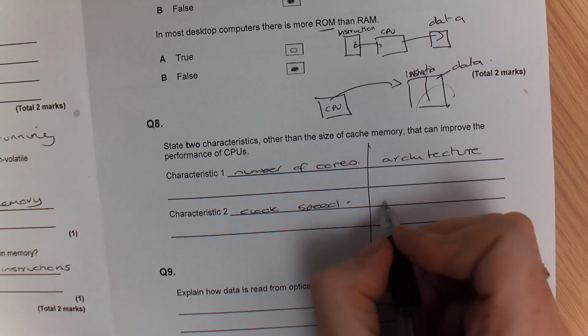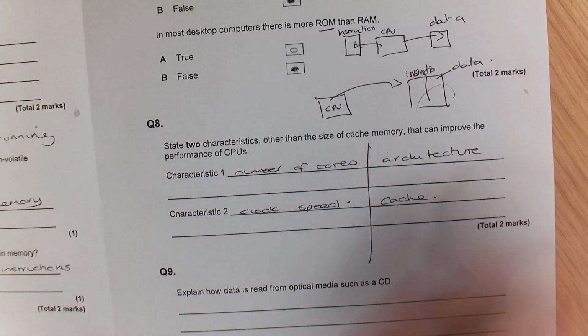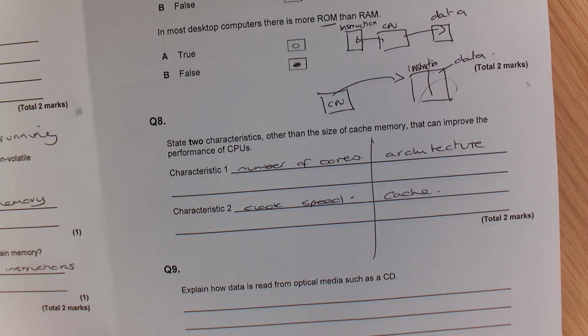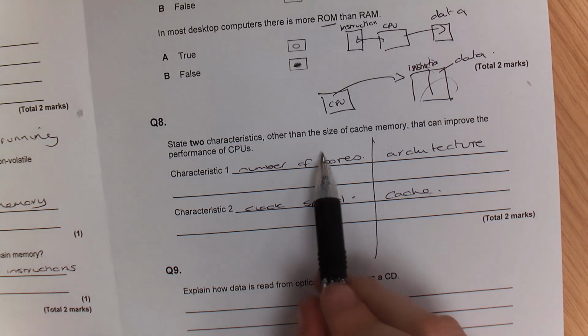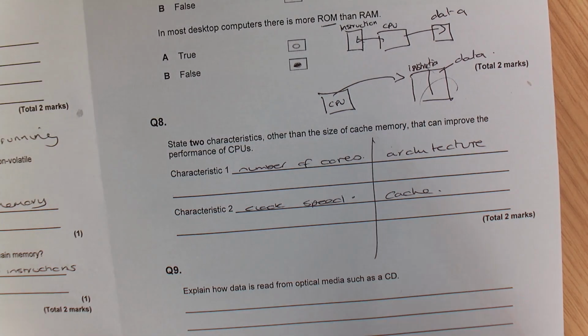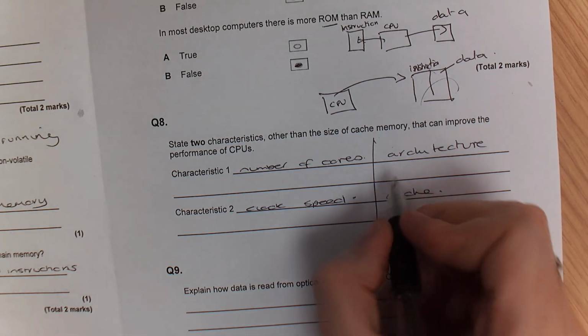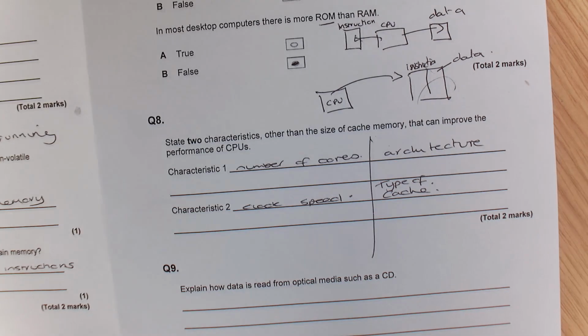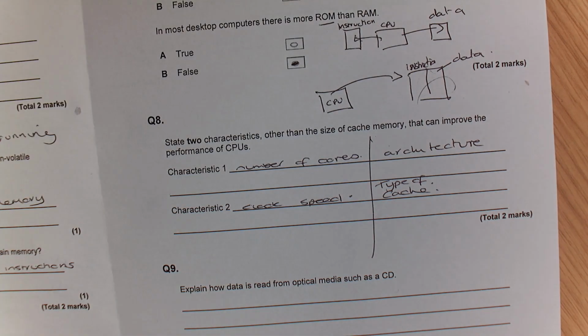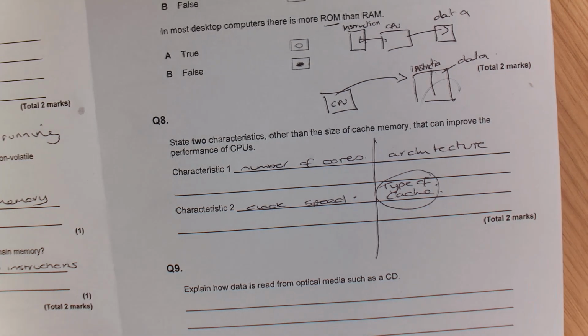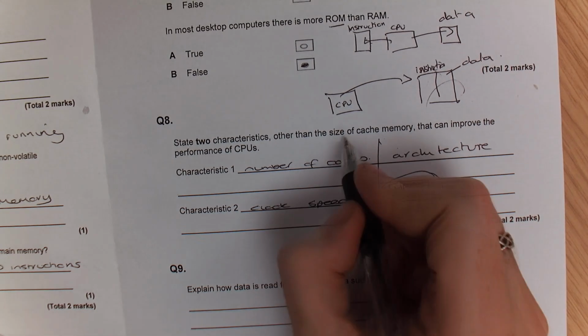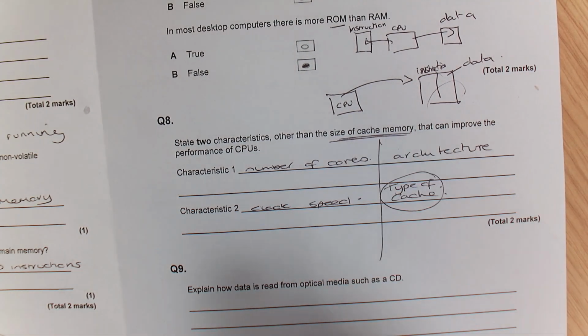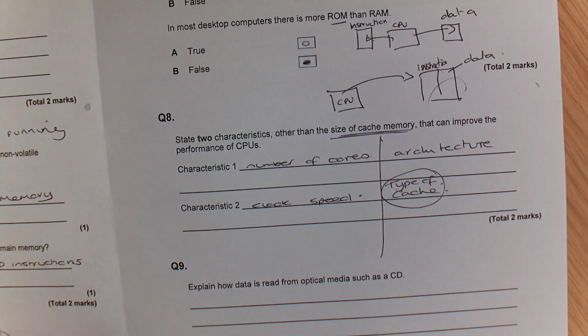Also, the cache. You could improve the size of the cache. Other than the size of the cache. No, it says the size of the cache. Let me finish. Type. Because you know how you've got different levels, like level 1, 2, 3? Yeah, you can change the type of cache as well. So, obviously you couldn't have that, but you could have actually talked about the type of cache.